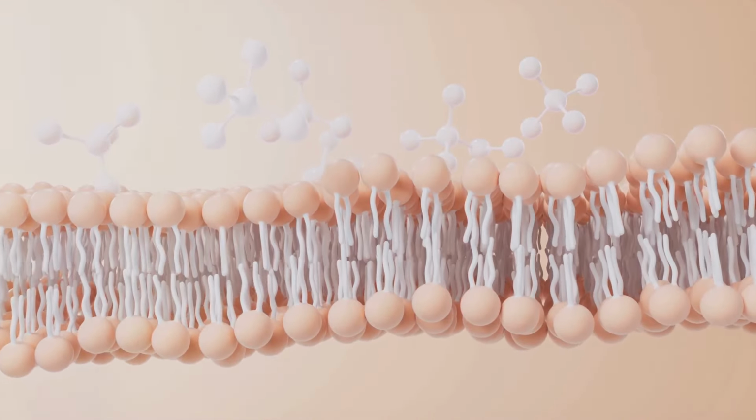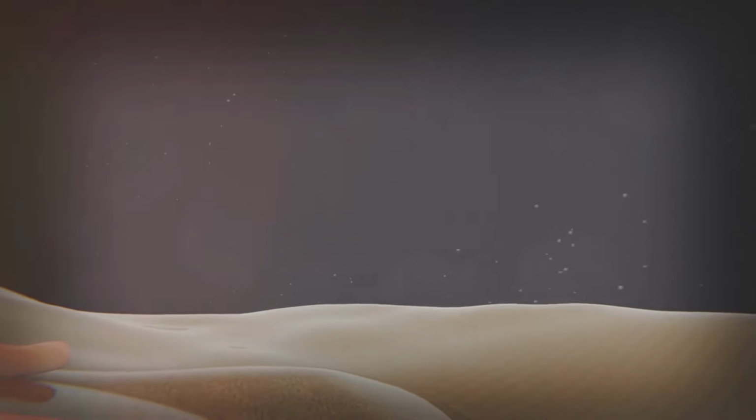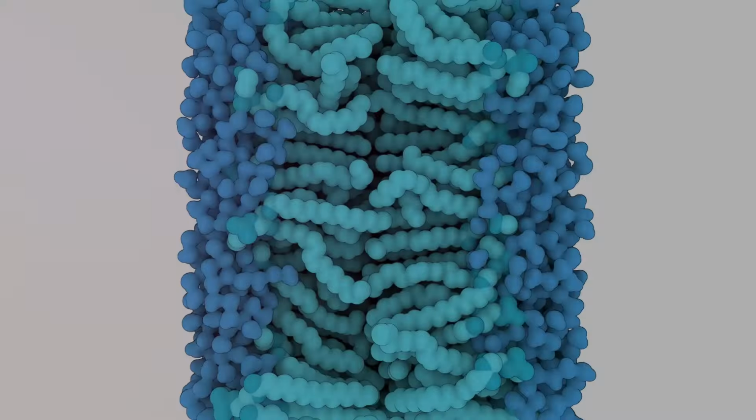Exocytosis is the process where vesicles fuse with the plasma membrane to release contents such as hormones or neurotransmitters outside the cell. Phagocytosis is a form of endocytosis where large particles like pathogens are engulfed by phagocytes, such as macrophages. The ingested material is then degraded by lysosomes.